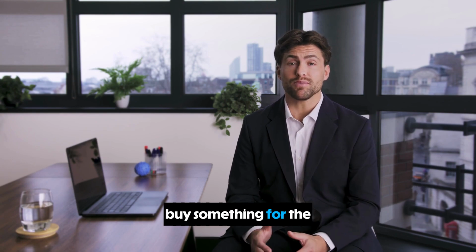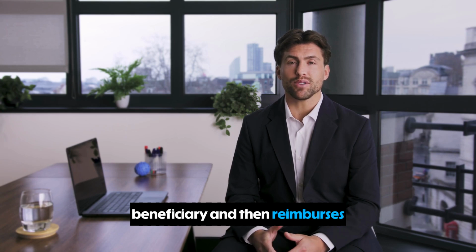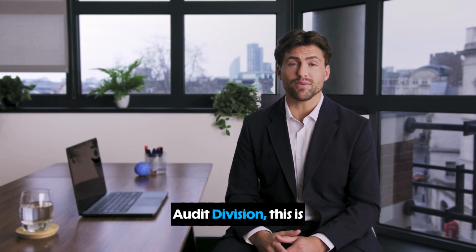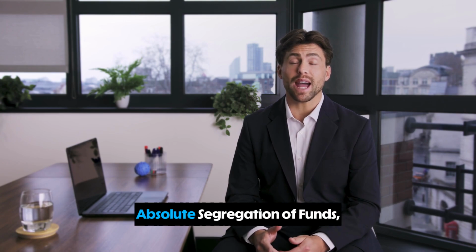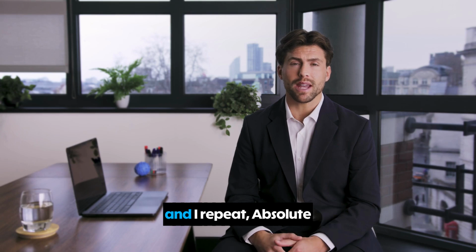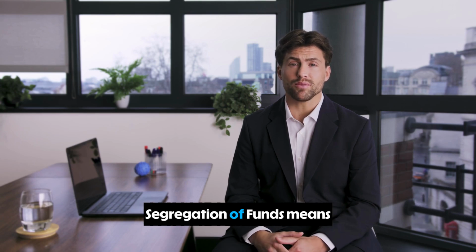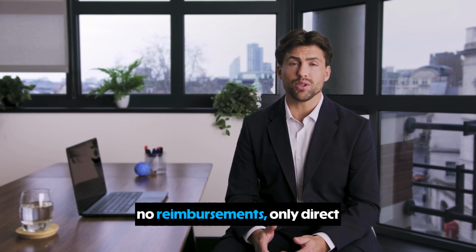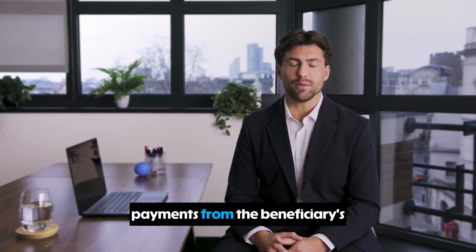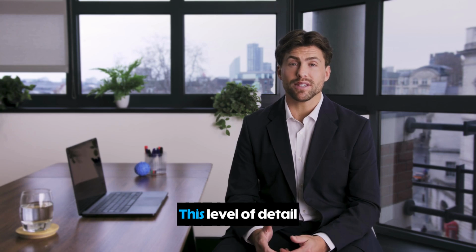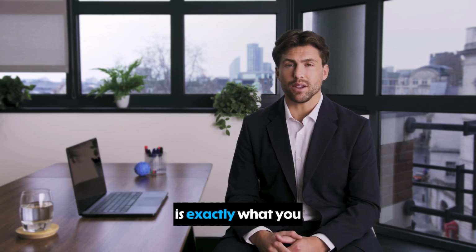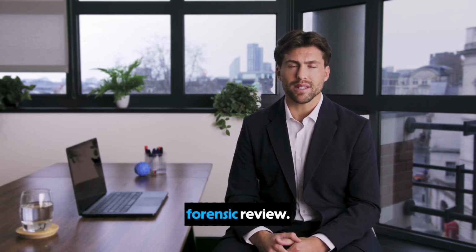rewards to buy something for the beneficiary and then reimburses themselves. In the eyes of the SSA's 2026 Audit Division, this is a violation of the absolute segregation of funds, which means no reimbursements, only direct payments from the beneficiary's account. This level of detail is exactly what you need to survive a forensic review.